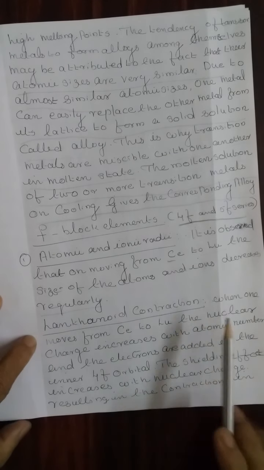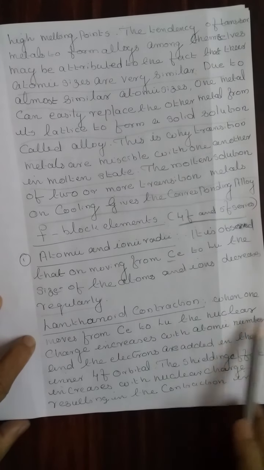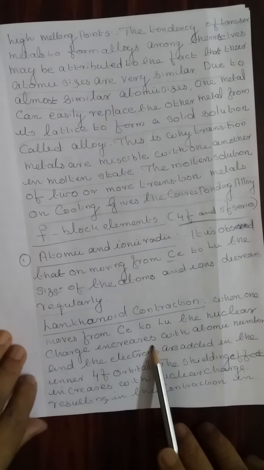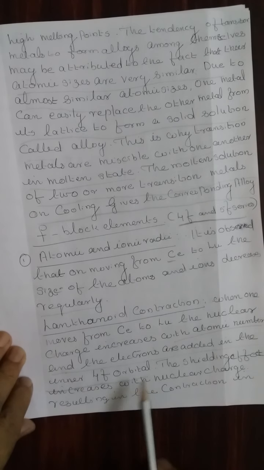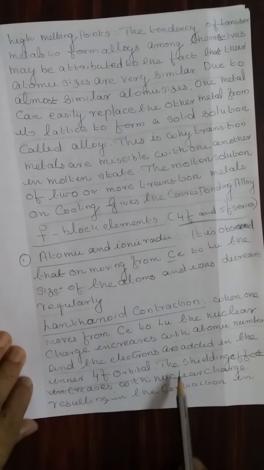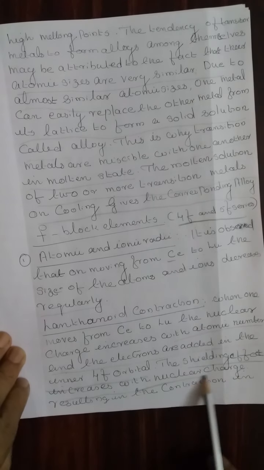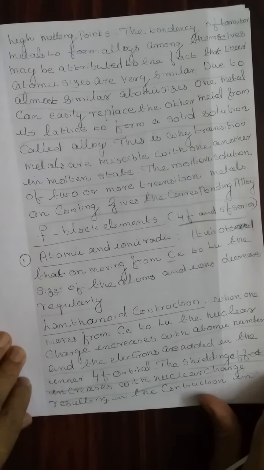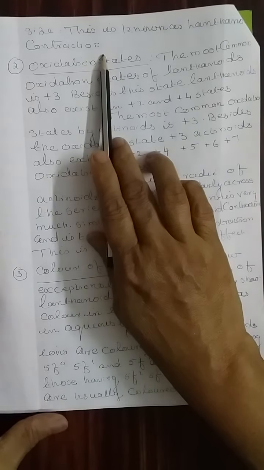Lanthanide contraction. When one moves from cerium to lutetium, the nuclear charge increases with the atomic number and the electrons are added in the inner 4f orbital. The shielding effect increases with the nuclear charge, resulting in the contraction of size. This is known as lanthanide contraction.